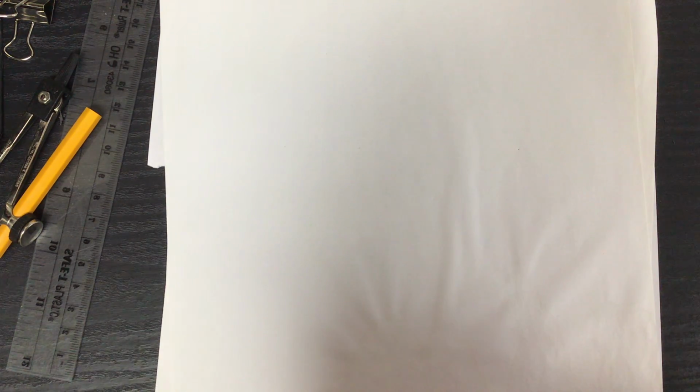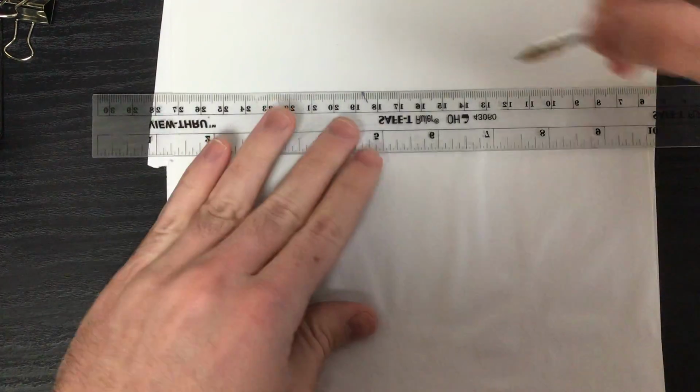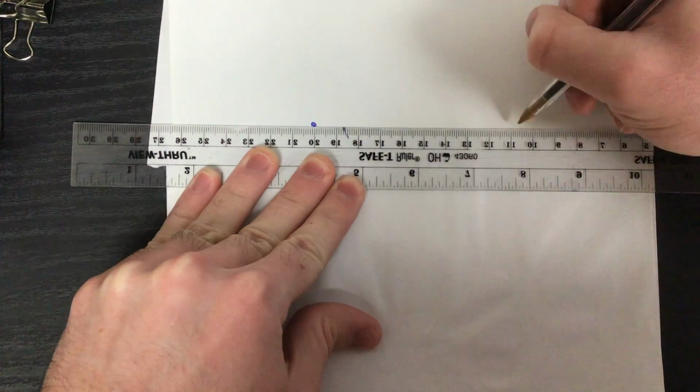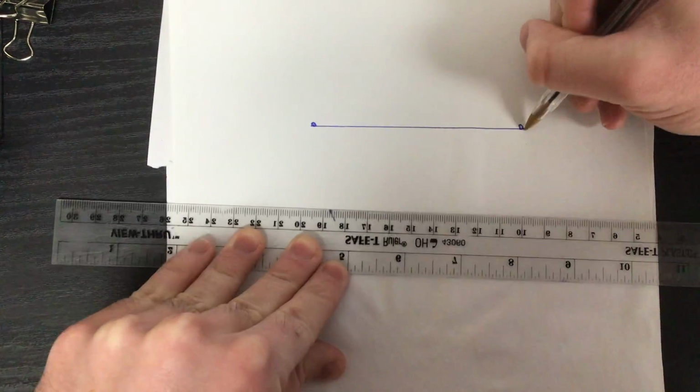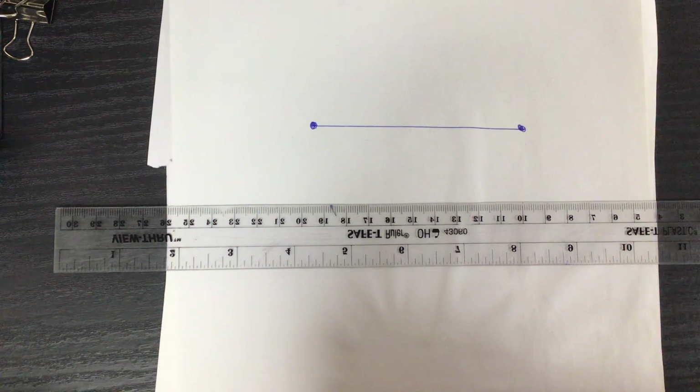Hi, welcome back to our construction unit. We're talking about constructing a perpendicular bisector to any segment using just a compass and a straight edge. The first thing we're going to need is a segment. So there's my segment, my 2 endpoints, and we're going to find the perpendicular bisector.